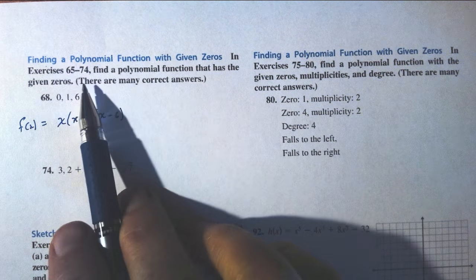Now, I will give you a problem similar to this on the next test where we go through this process, and I will ask you to superfoil that out. So, if 3 is a 0, then x minus 3 is a factor.